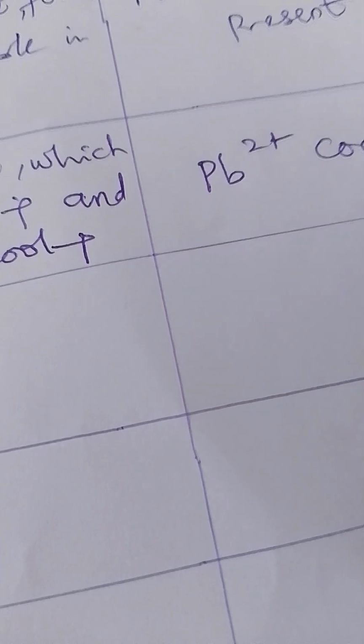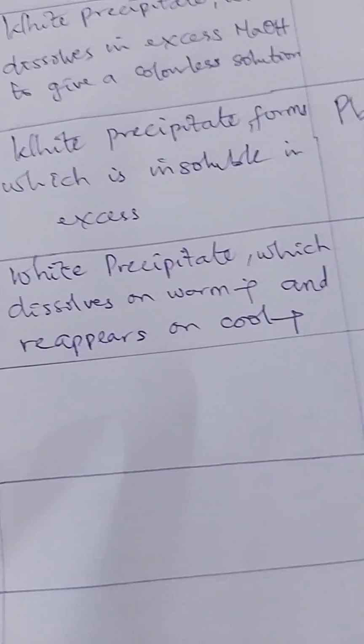So you say lead 2 plus confirmed. Lead 2 plus confirmed. I hope we are following, right? Very good.